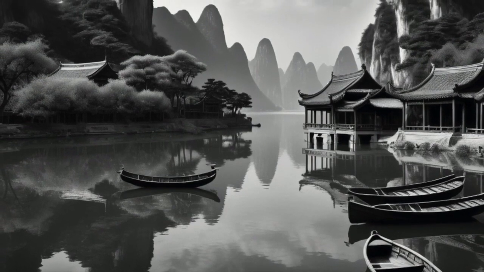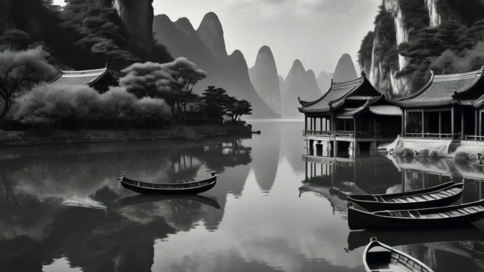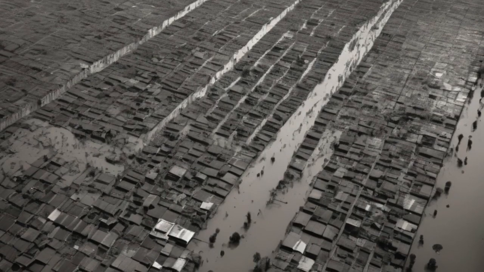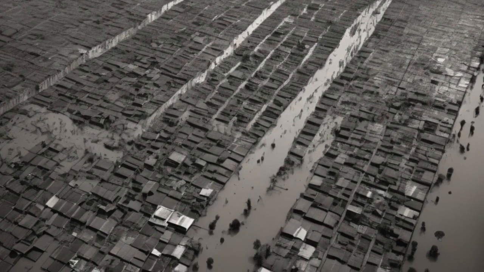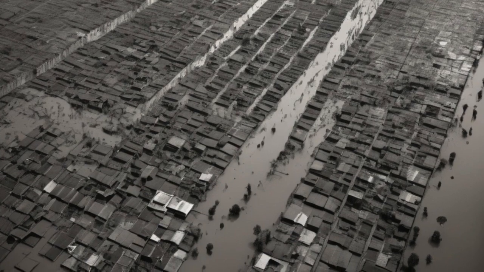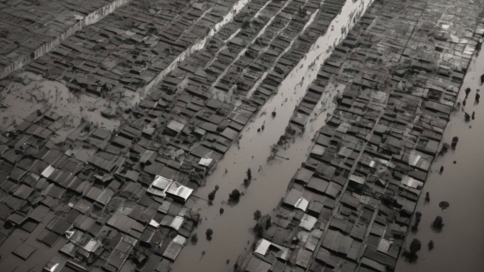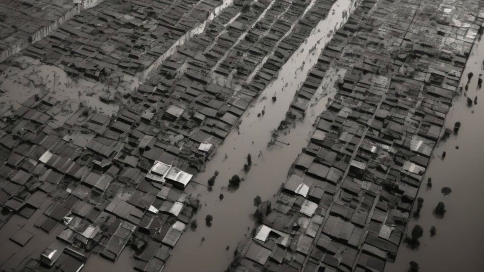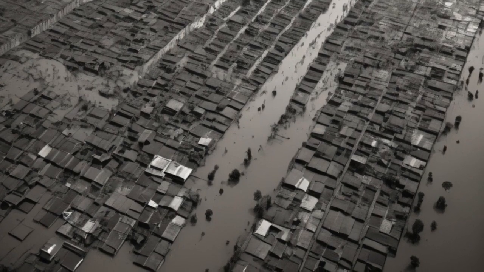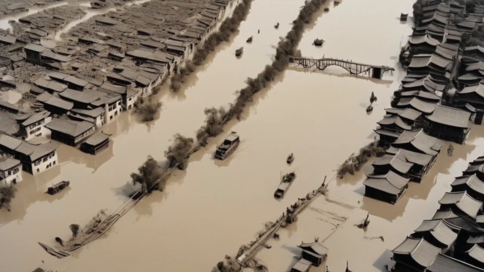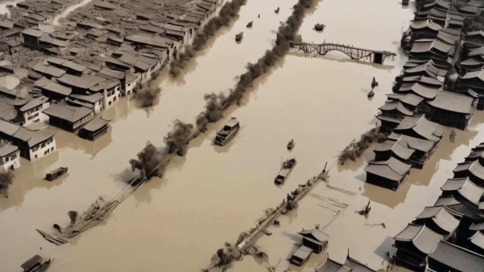In the years that followed, efforts were made to prevent such a tragedy from occurring again. The government began investing in more comprehensive flood control measures, including the construction of dams, levees, and improved drainage systems. These initiatives were aimed at better managing the country's vast river systems and reducing the risk of future floods.